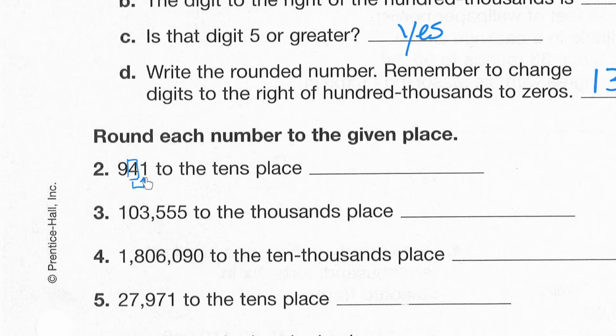So I'm looking at this. If that's 5 or more, that goes to 5. But it's 4 or less. It's 1, 2, 3, or 4, so that stays the same. So it's 940. That's rounded to the tens place. In fact, what I should say is this. It's 9-4, and then everything to the right of that is a 0. So everything afterwards is just 0. And the idea here is that we're making a number that's close to that, rounded to the tens place. Okay, next.